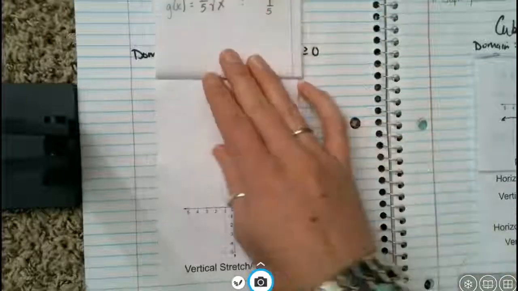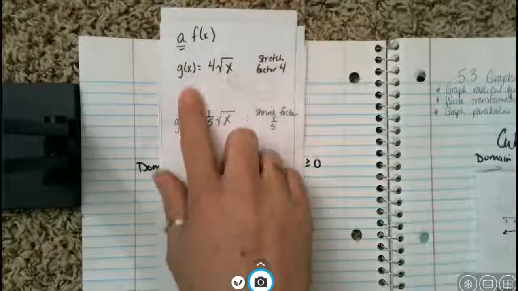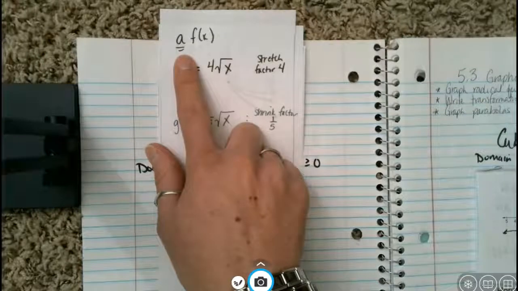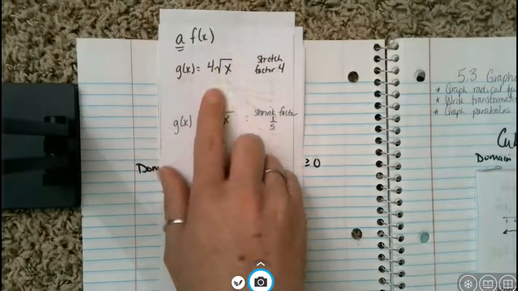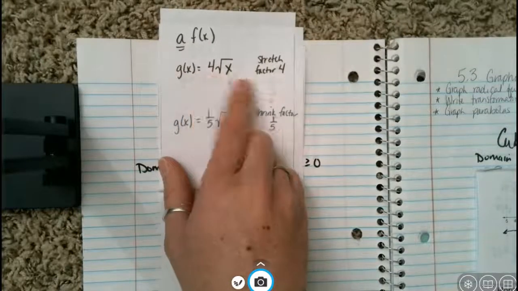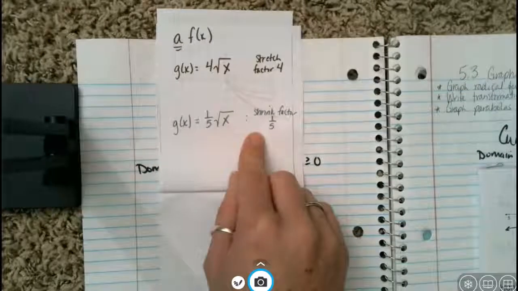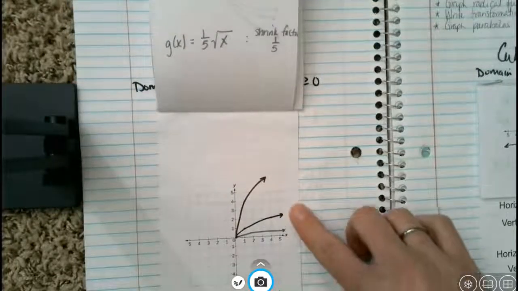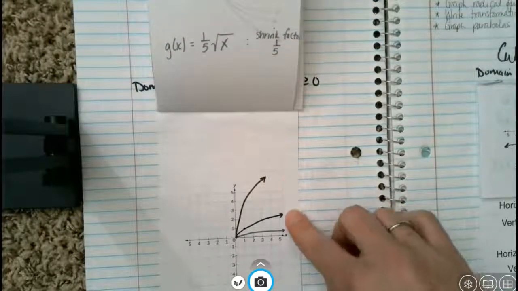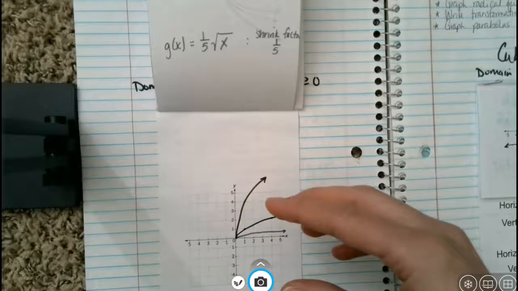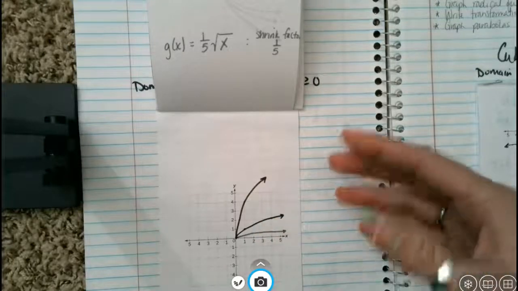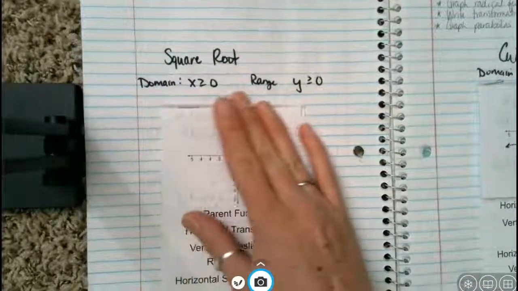Now we're going to look at a vertical stretch or shrink. Since it's vertical, you can see it's outside the parentheses. Since it's outside the parentheses, it is a stretch by a factor of 4. Since it's a fraction, it is a shrink by a factor of 1/5. And here's what those graphs would look like. Again, graph it in Desmos to help you understand what's actually happening here. So that's our square root function.